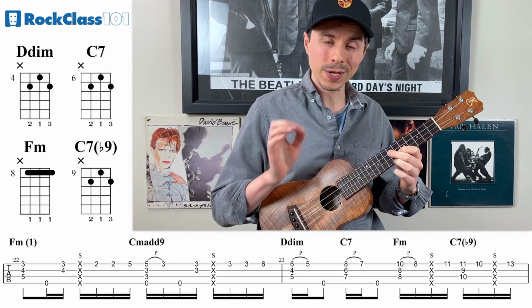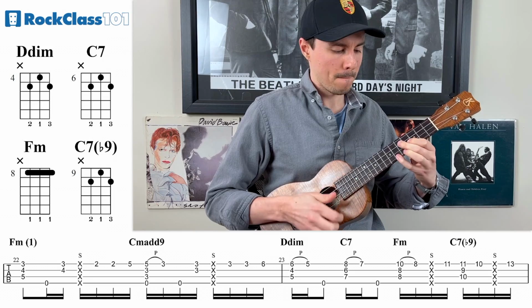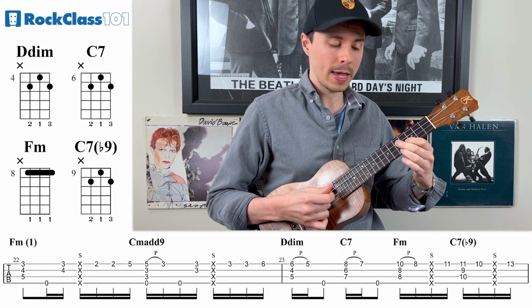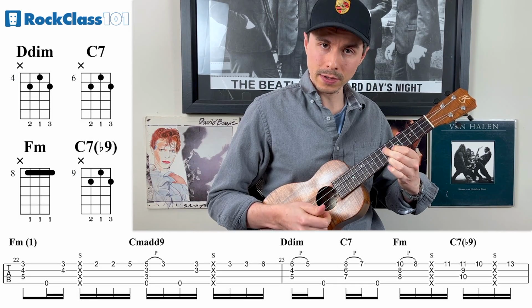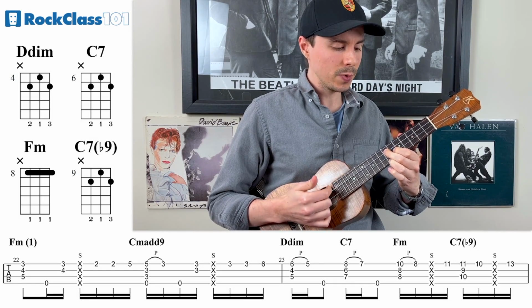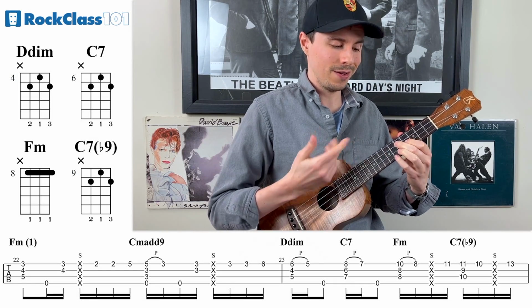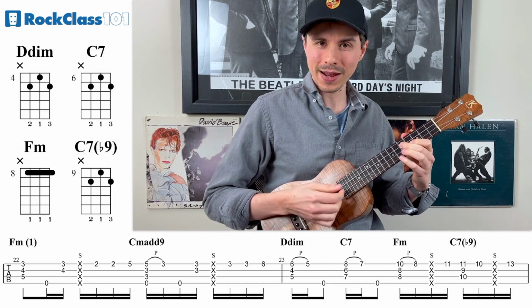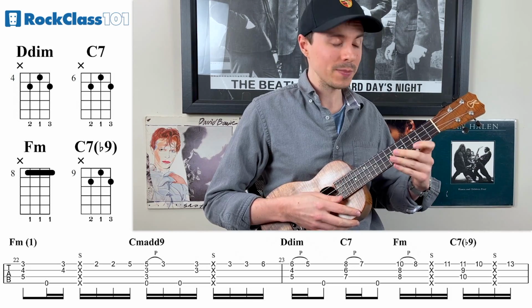1 e and, 2 e and, e and, a 1 e and, 2 e and. So rhythmically, it's simple, but what makes it hard is what your left hand's doing. All right, so you just want to hit pause. You want to practice this. This just takes a lot of time. It took me forever.